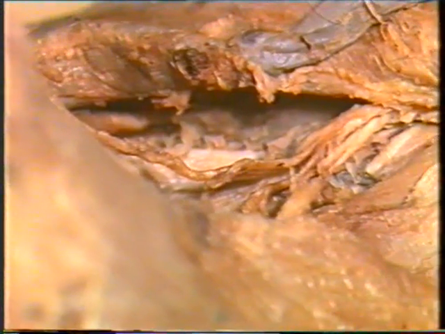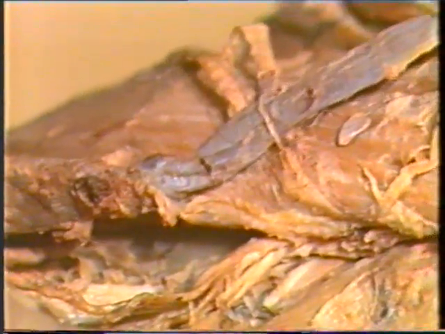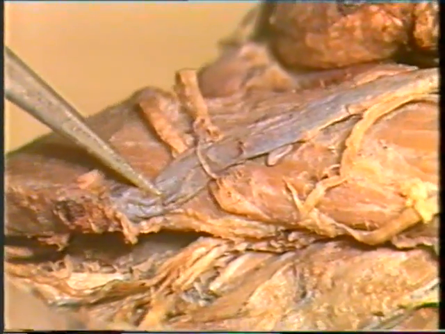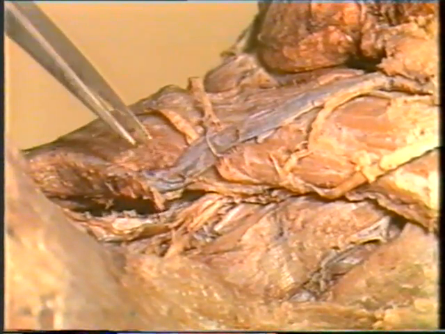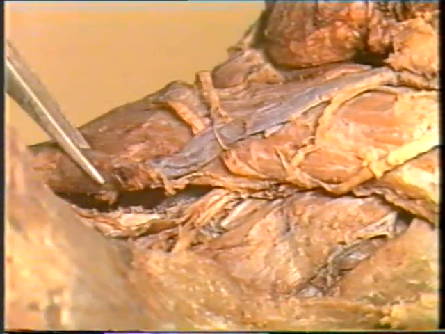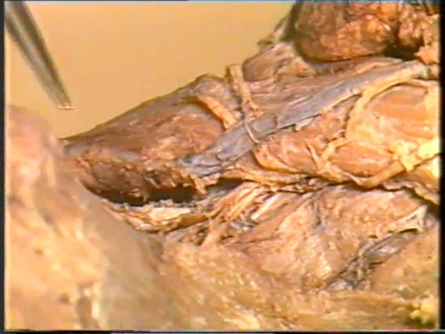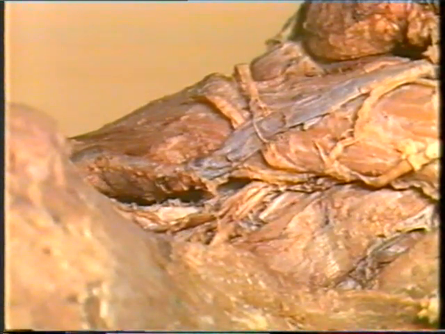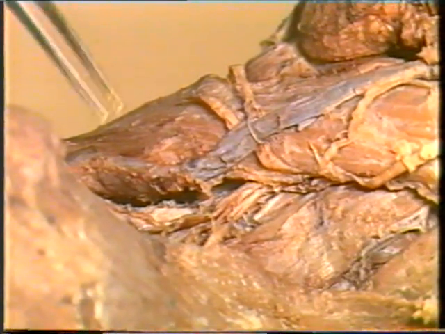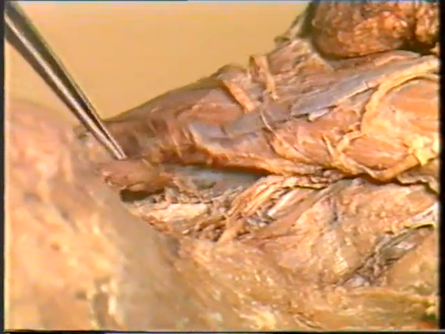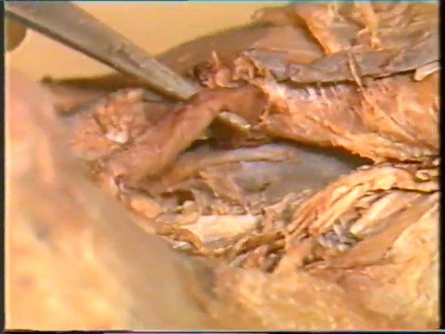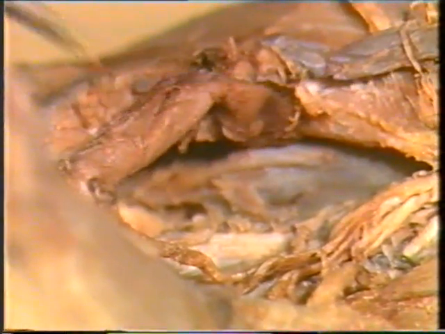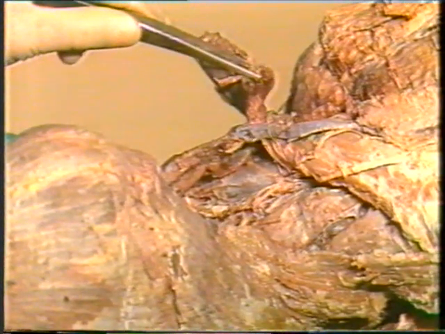This is the external jugular vein passing downwards on the surface of the sternomastoid muscle. It leaves the muscle to pass in the posterior triangle to end in the subclavian vein. This is the inferior belly of the omohyoid muscle, crossing the posterior triangle to disappear deep to the sternomastoid. It shows the intermediate tendon that leads to the superior belly.